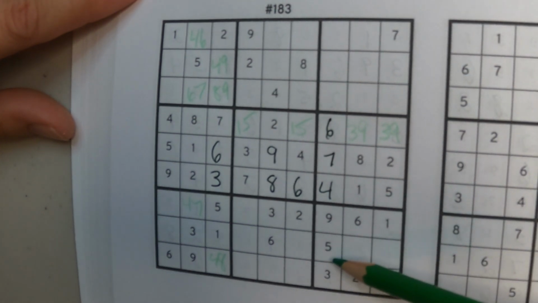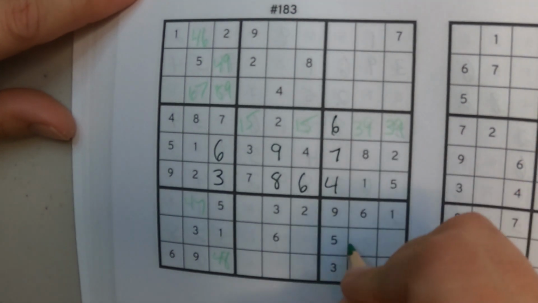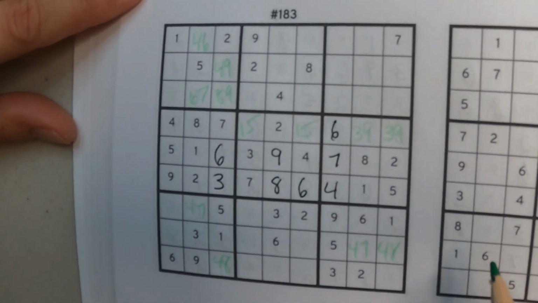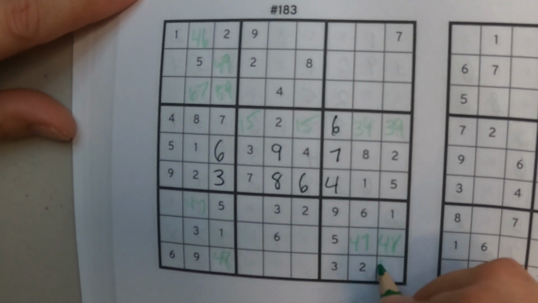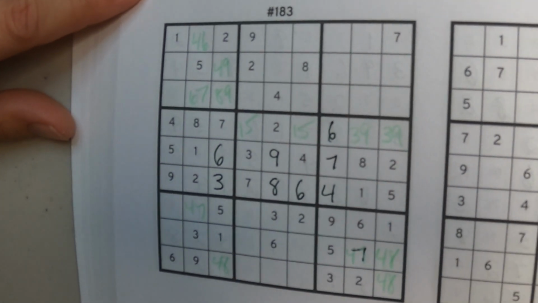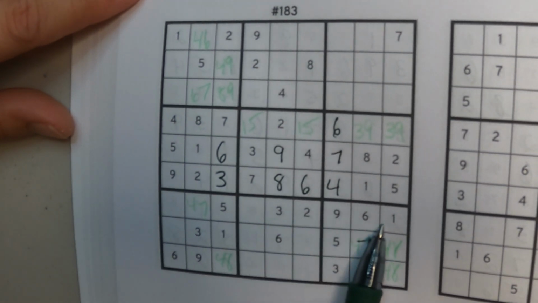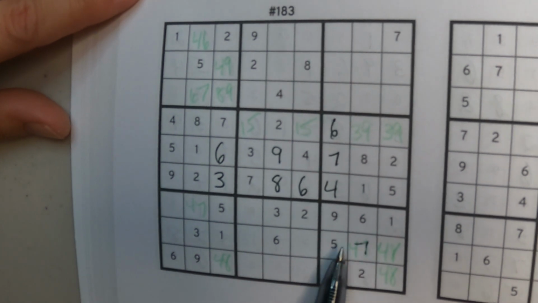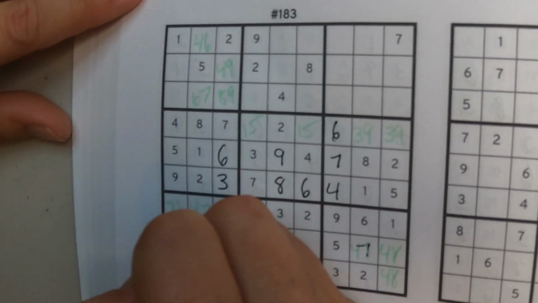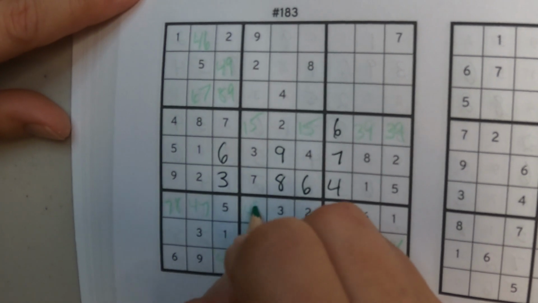If we look at this box, we're missing 4, 7, and 8. Got an 8 here, so 4, 7, a 7 here, so 4, 8, and same here, 4, 8. That means that our 7 has to be here. For this row, we're missing 4, 7, and 8. We've got a 4 here, so 7, 8, and a 7 here. So 4, 8.